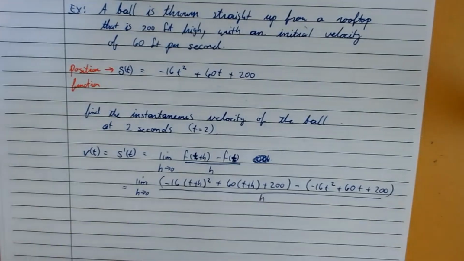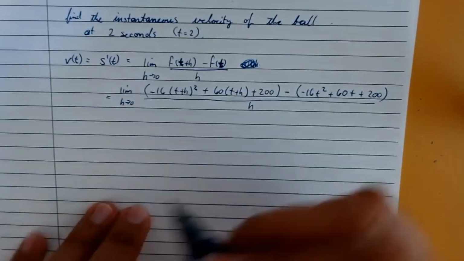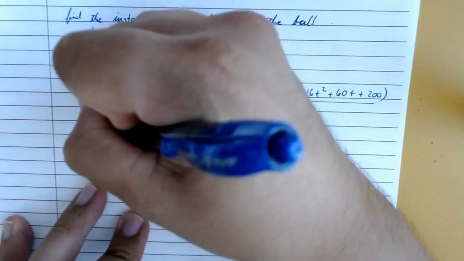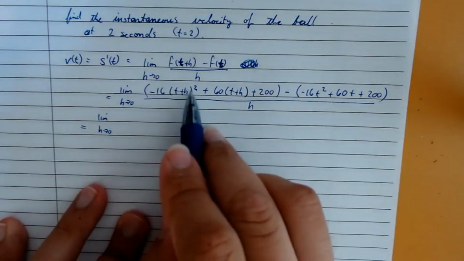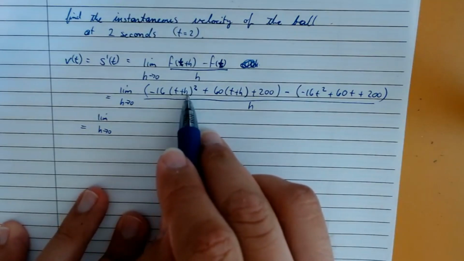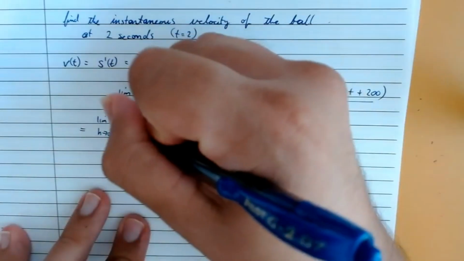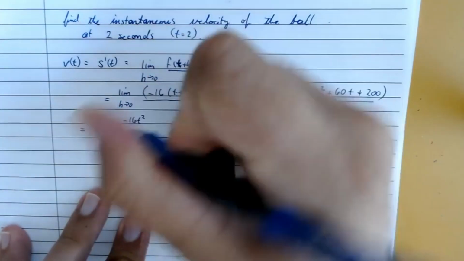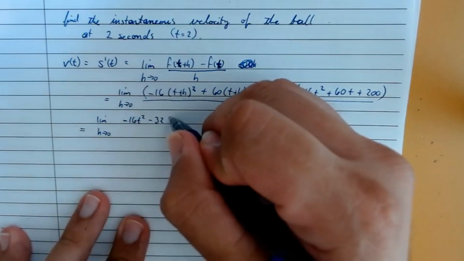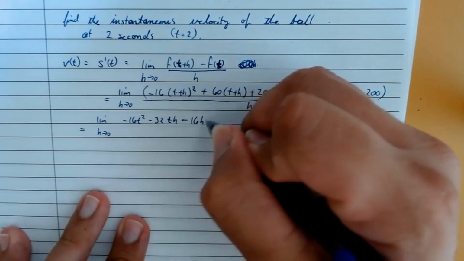Okay. Well, we can simplify this by distributing and expanding and combining like terms. So let's go ahead and do that. This is going to be the limit as h approaches 0. We can expand this. That'll give us t squared plus 2th plus h squared. But then we're multiplying that by negative 16. So that'll be negative 16t squared minus 32th minus 16h squared.